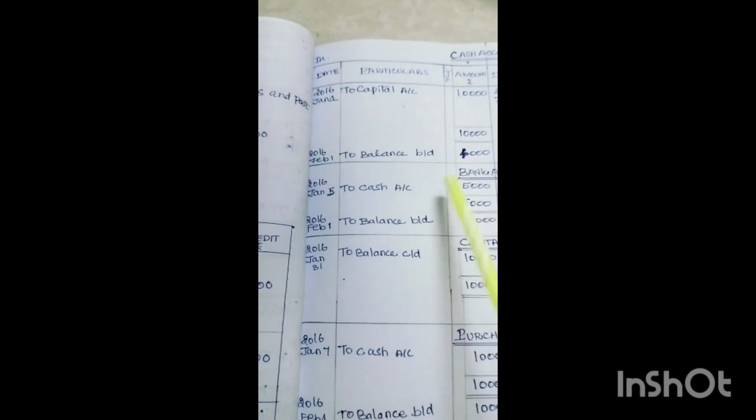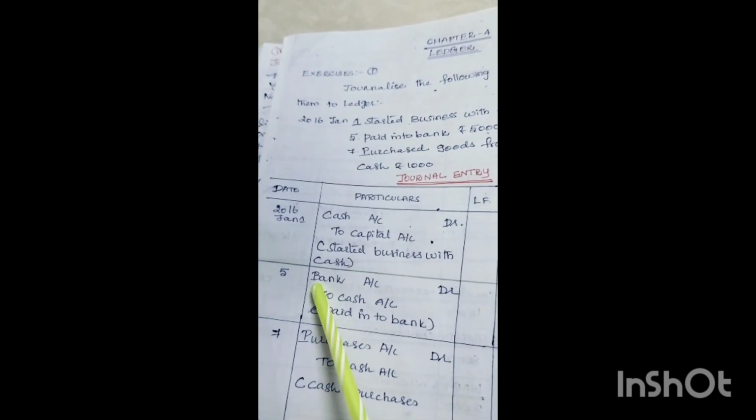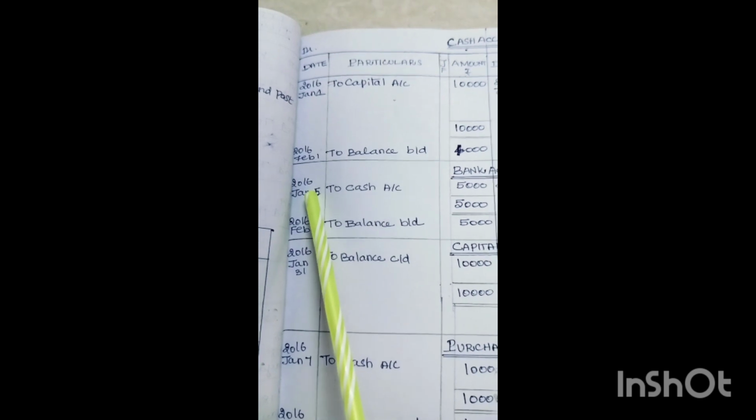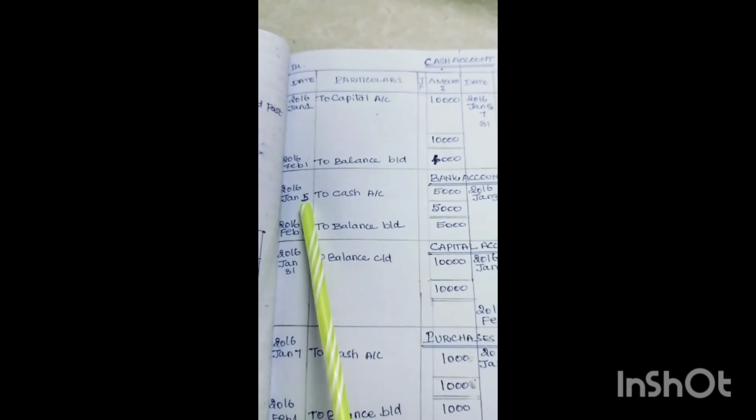So come to the ledger. What is the name of the account we have to post here? The name of the account is bank account. We write it here on top in the middle. Then which side do we go to? We go to the debit side, because the bank account shows on the debit side. On what date? Dated on 2016 January 5.